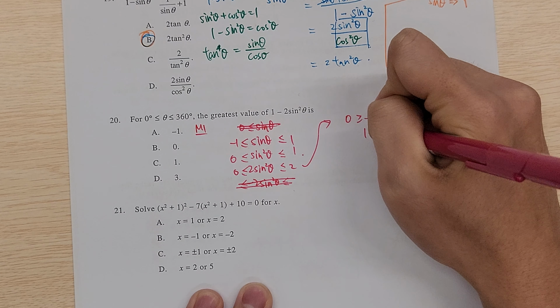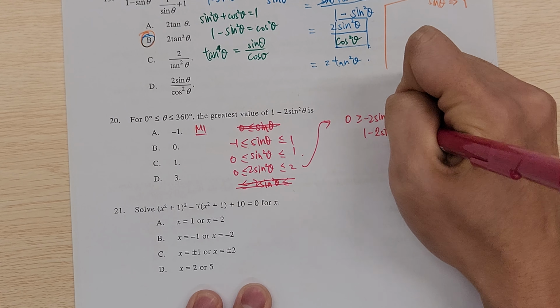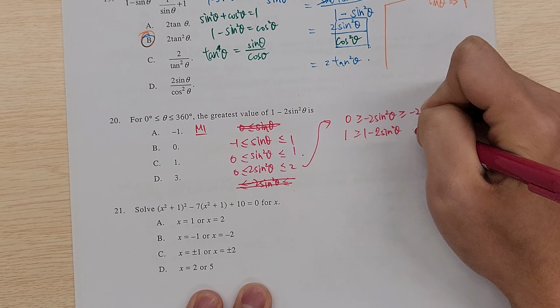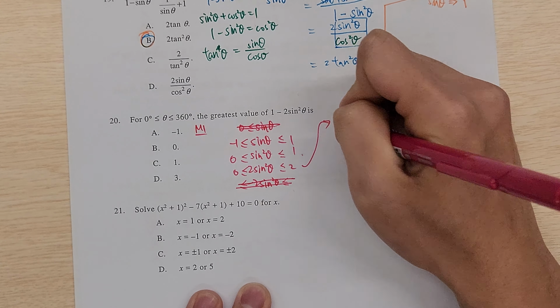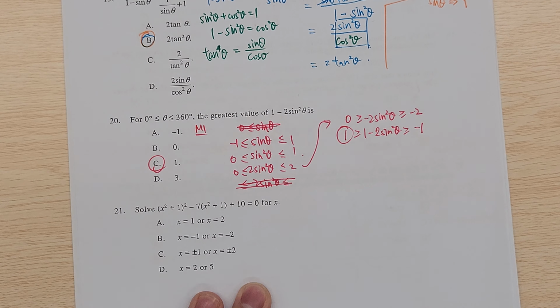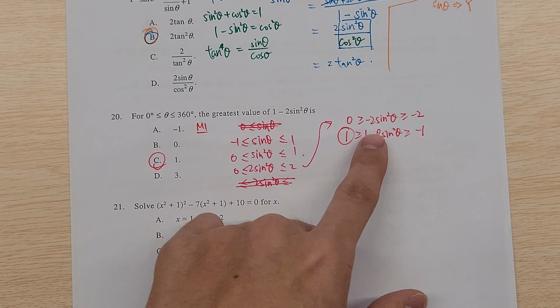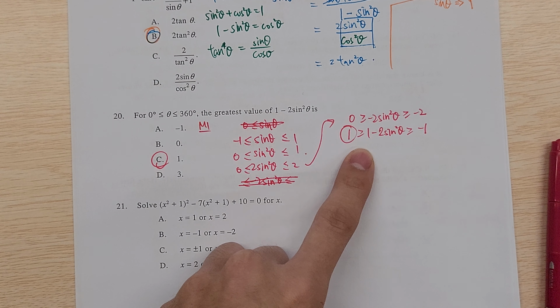And if we add a 1, adding 1 in front of them, it will be 1 and -1. So we want the greatest value, right? Therefore the answer is C. So you need to write a lot of stuff before you get the correct answer. Therefore, method 2.